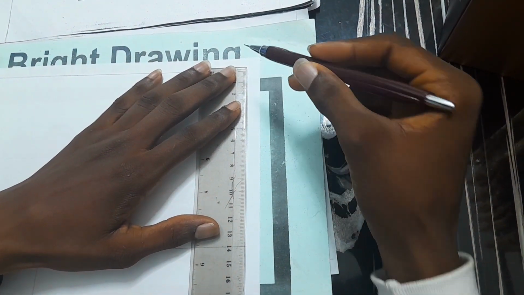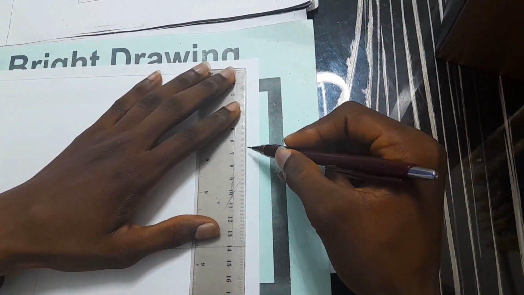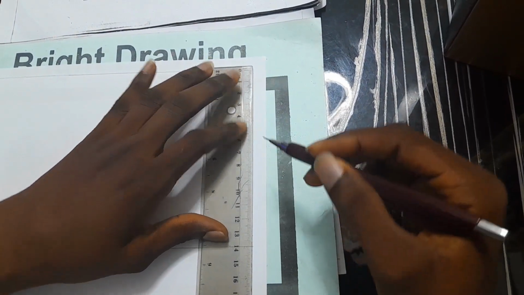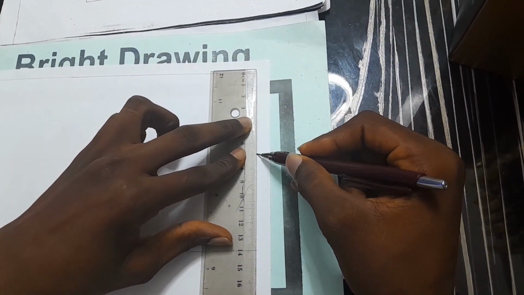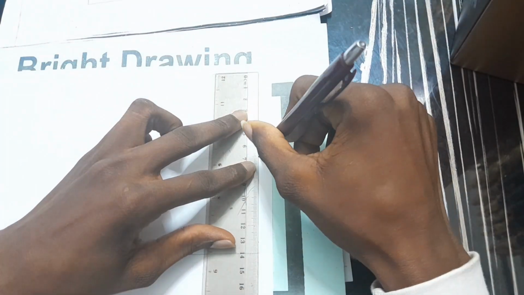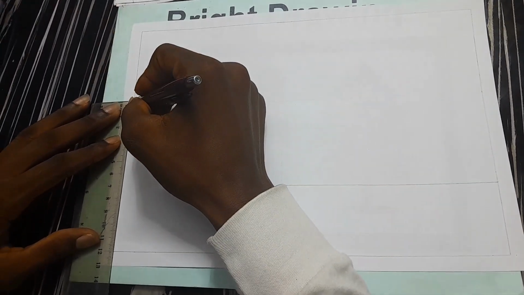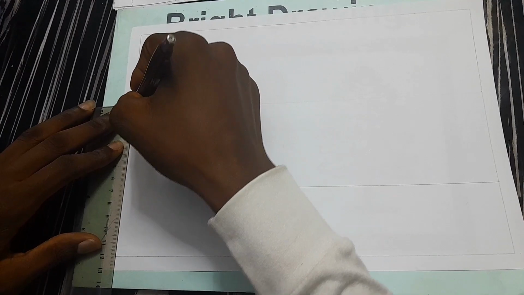You measure with your ruler and know how many centimeters it is. Mine is showing 14 centimeters, meaning the center is going to be 7 centimeters, which I've dotted with a point here. Then you do the same at your left hand side, which I have noted here.